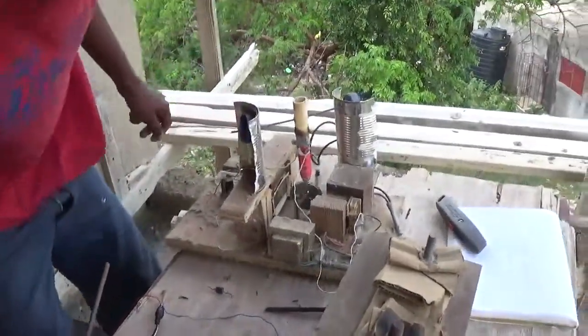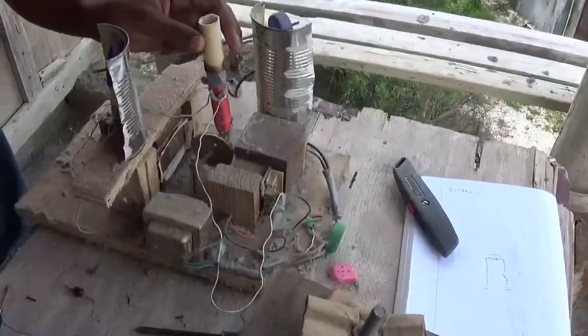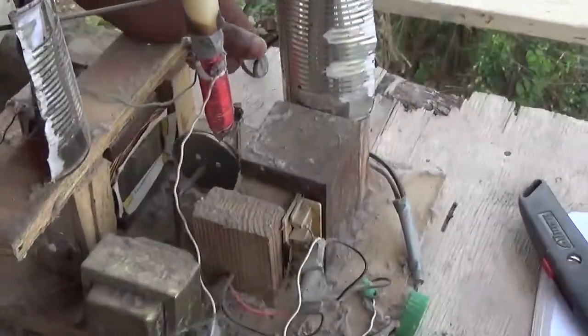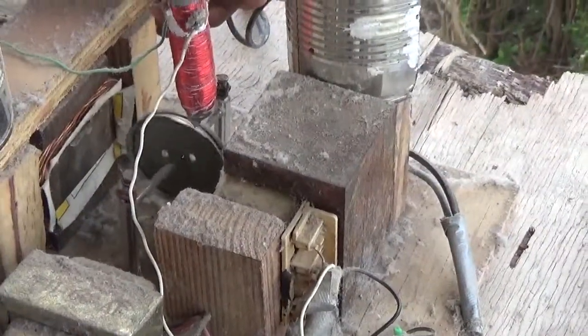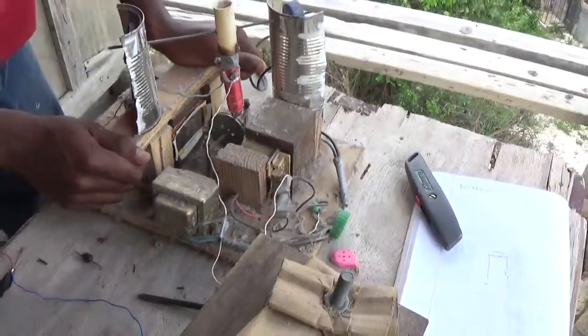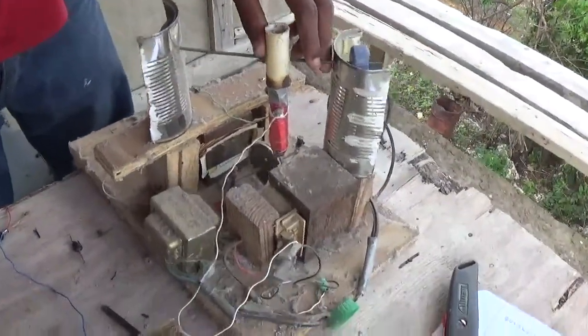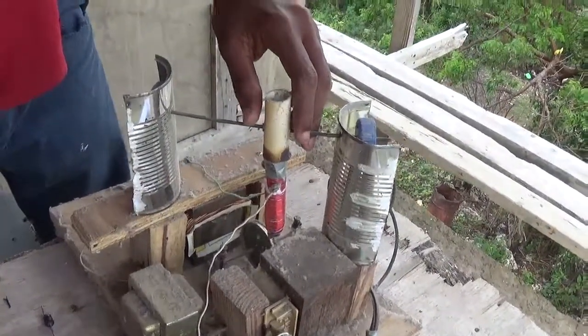Alright, so Mr. AJ, now we see you come with something different. What kind of machinery is this? It's just an experimental motor. Cool, an experimental motor. Wow, you're full of skill though, little man. Look at the things that you use to make this thing.